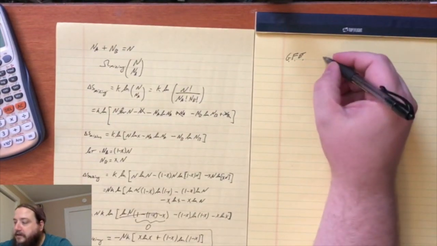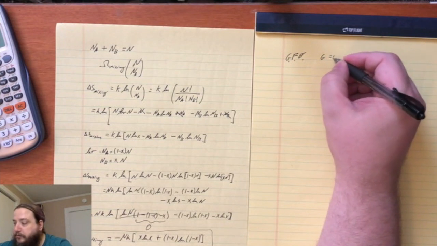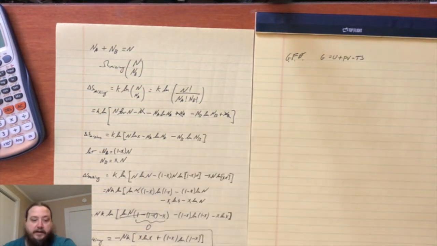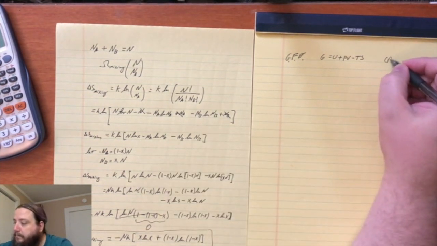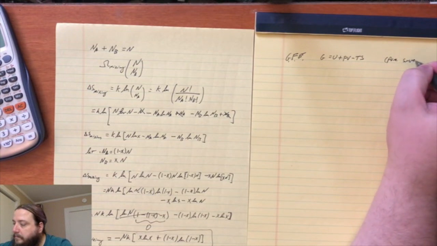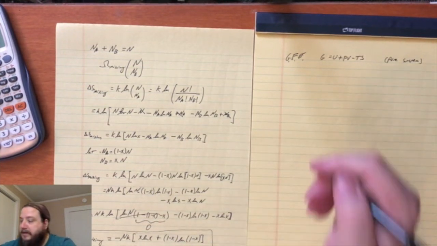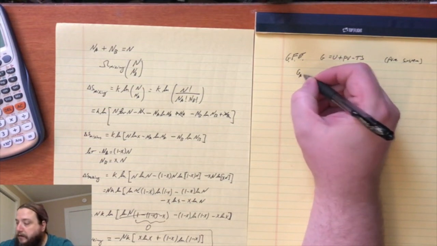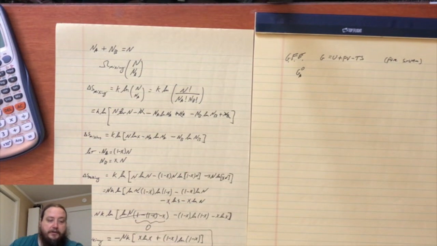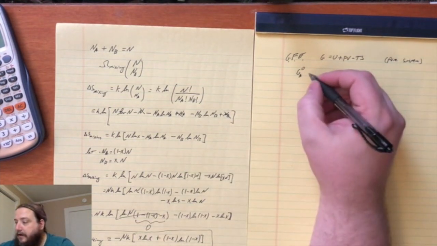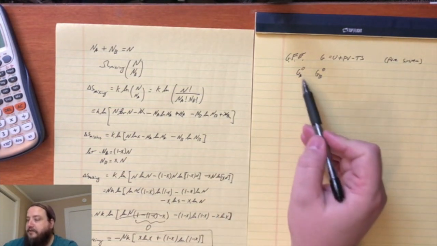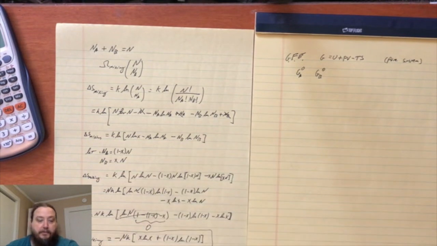The Gibbs free energy, again, has this form: G equals thermal energy plus PV minus TS. This is for a pure system. And if we label the Gibbs free energy of a pure amount of type A, and the Gibbs free energy of a pure amount of type B as these GA and GB superscript zero terms. These are the pure terms.